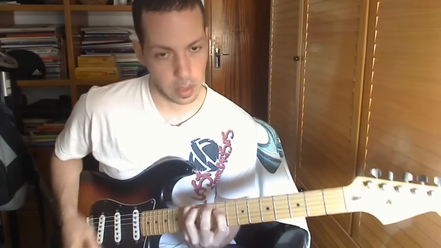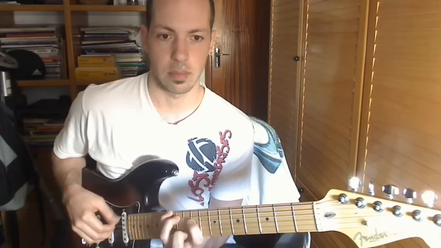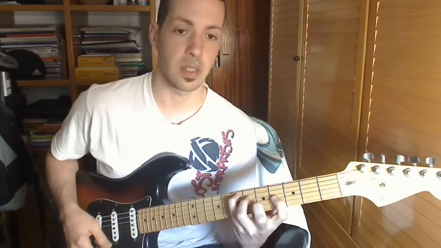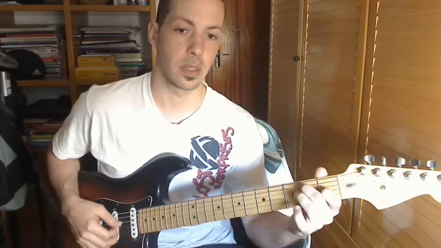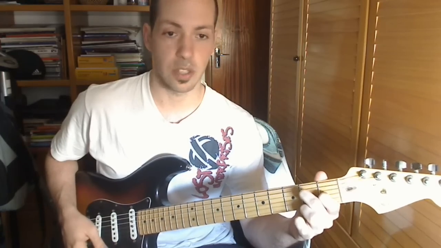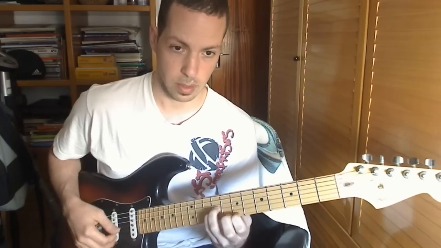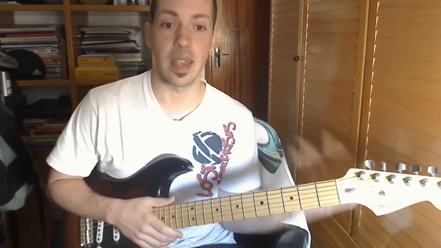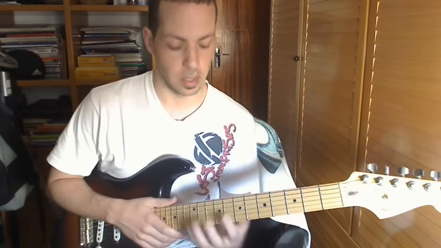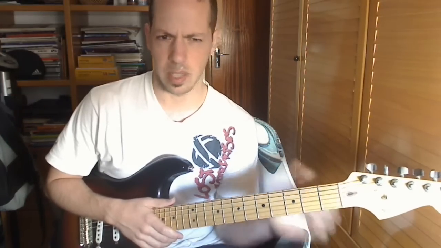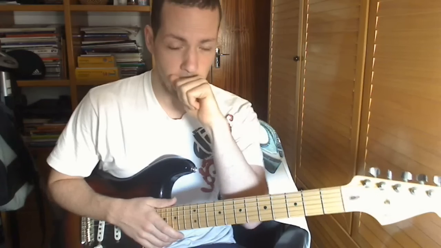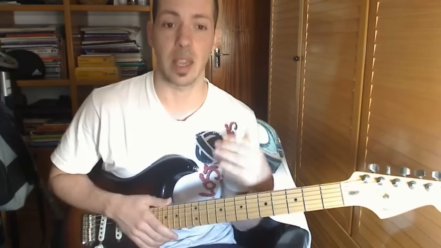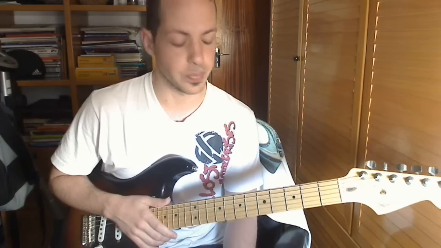So from the 6th string, looks like that. From the 5th string is exactly the same thing. From the 4th string the shape changes, and from the 3rd string it changes yet again, yet the voicing is the same. It's the same type of voicing. The first 3 are all exactly the same. You would see the same notes on a score. And the last one would be an octave up. It's exactly the same relationship between the notes.